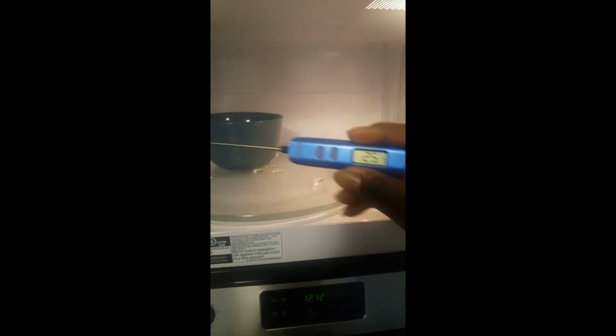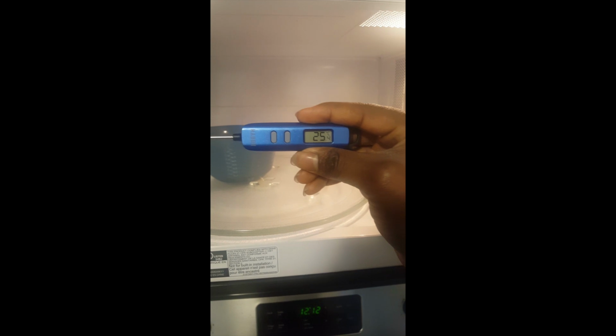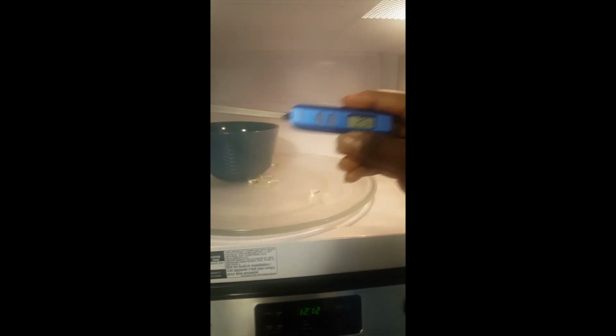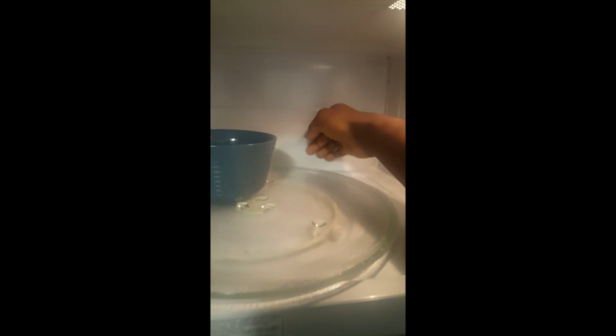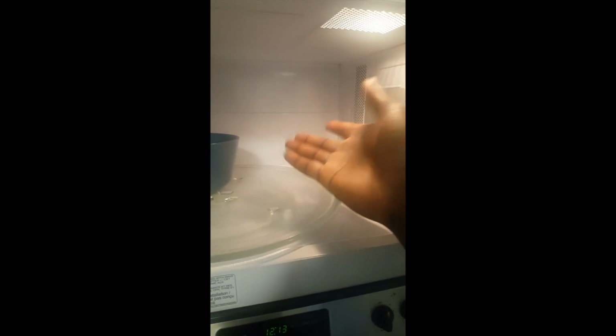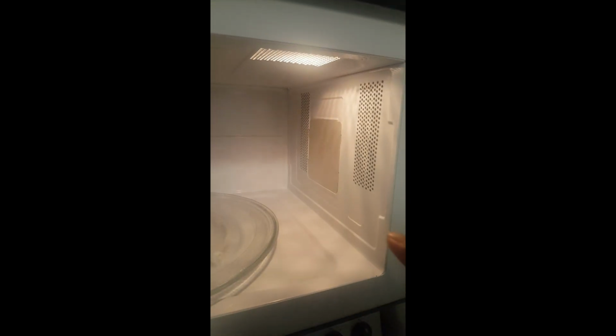Right? So just to make sure the food is hot, let's check this. The average temperature of the room right now is 25 degrees. And the temperature of the water now is... so it's 98 degrees. So why is the content of this bowl 98 degrees, but the body of the microwave is not anything close to that? Because if it was, then I would have burnt my hand, right? So that's because of something called radiation.